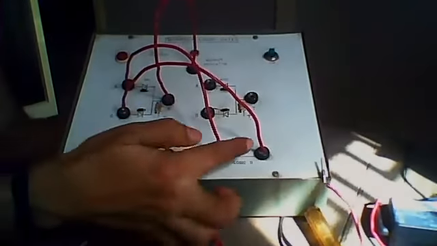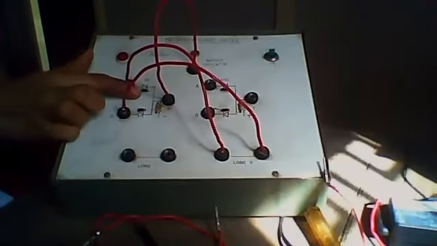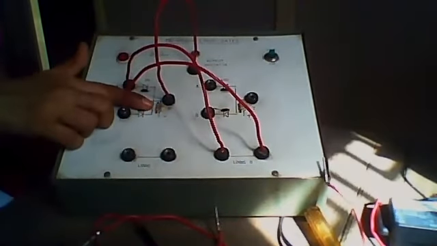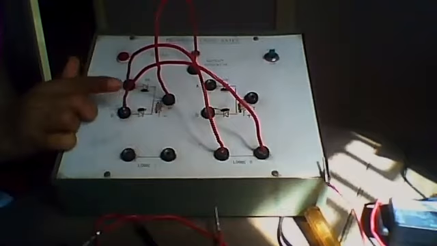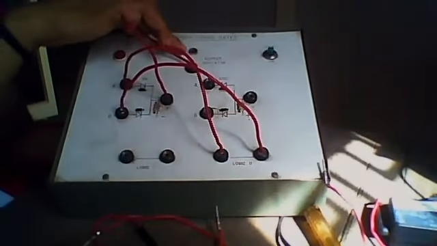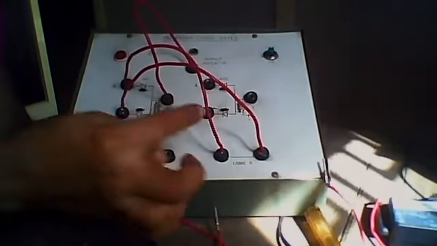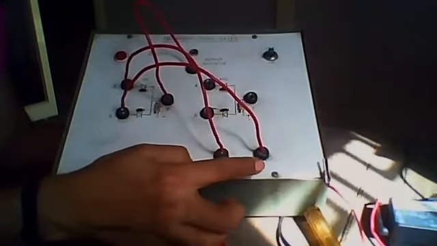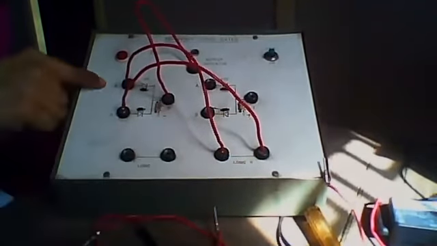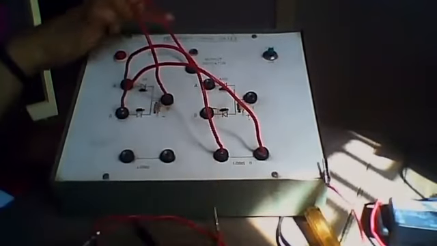So first, this one is logic 0. We connected our OR gate construction using two diodes and a resistor. The two inputs are connected to logic 0. Now you can see the LED is not on. That means the output is 0. If both the inputs A and B are 0 0, then the output is 0.